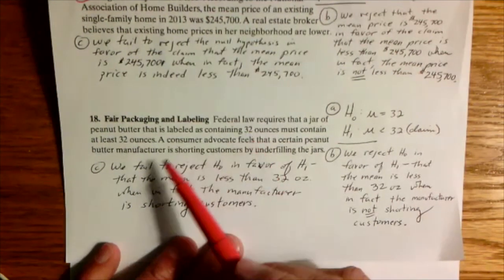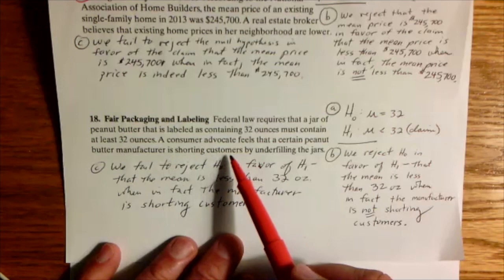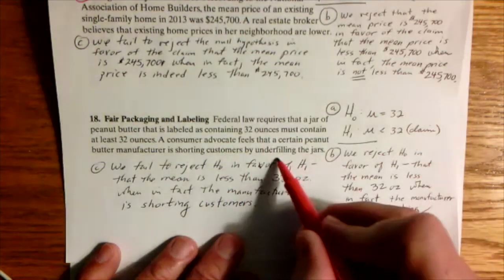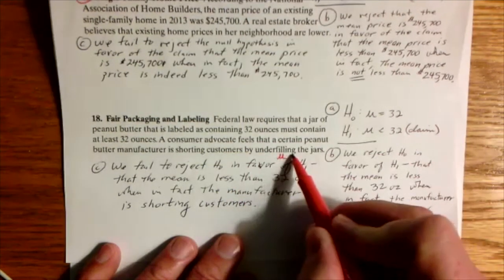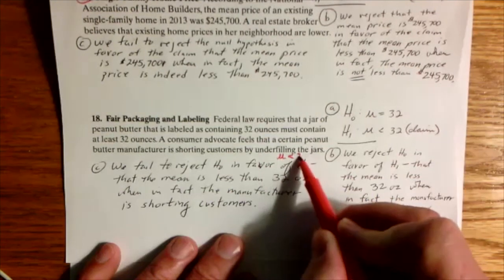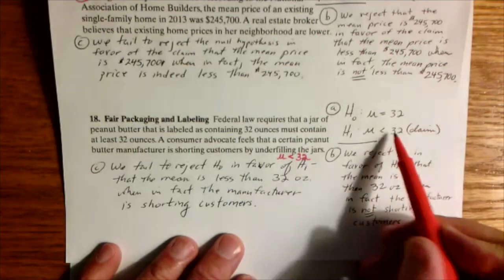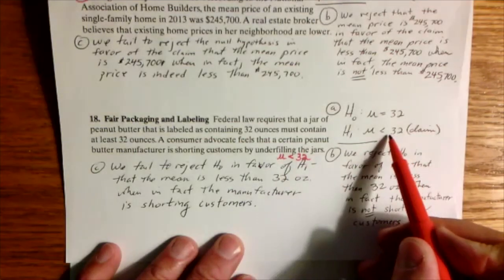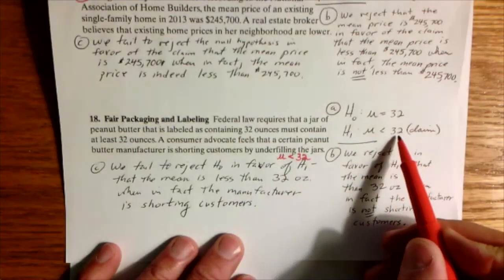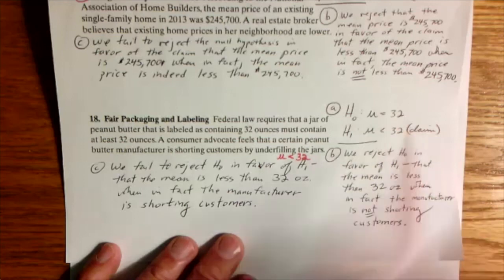So if the manufacturer is shorting customers, then that means that on average, the amount of peanut butter in the jar is less than what they advertise, 32 ounces. So there's the claim. It's got the less than sign, so therefore it's in the alternative hypothesis, and then there's the null.